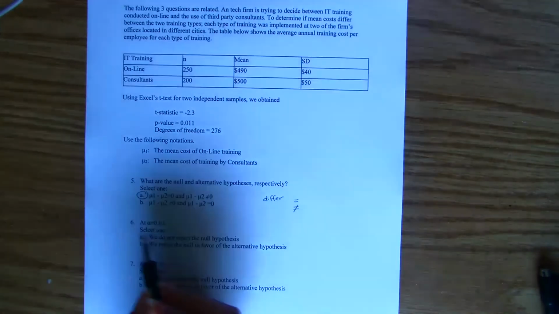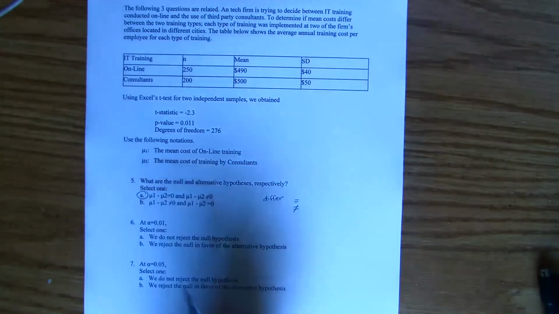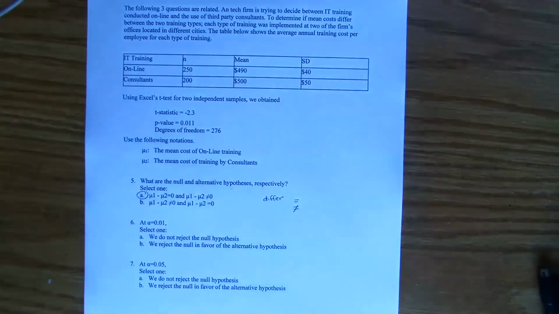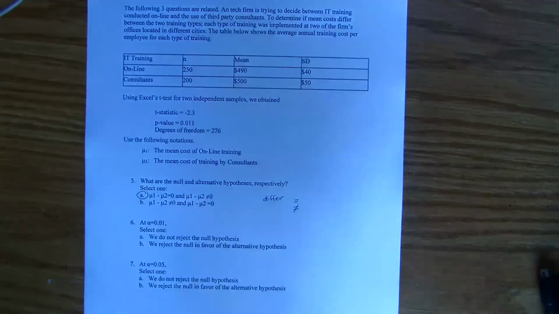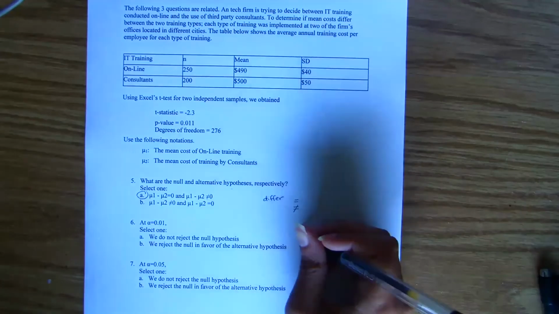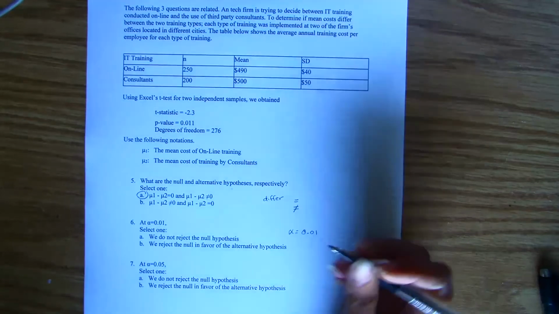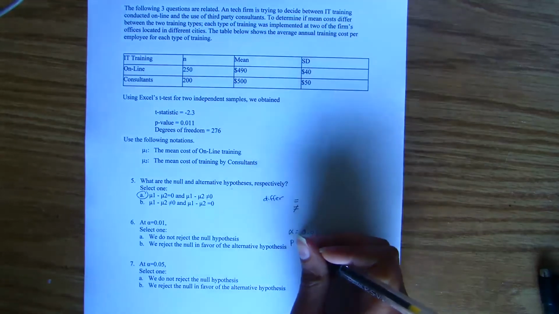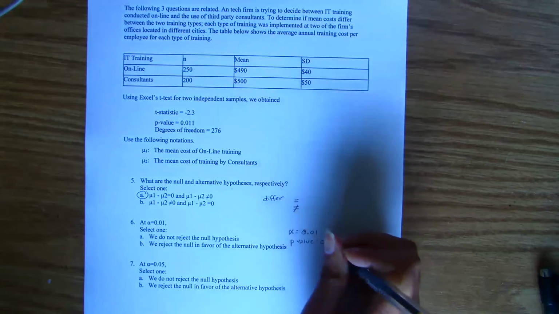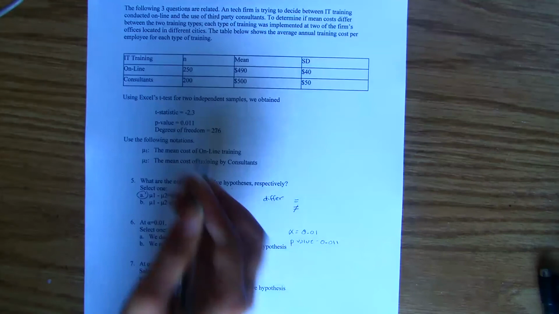So at alpha equals 0.01, do we reject or do not reject? So let's use the p-value to determine if we reject or do not reject. So our alpha is 0.01. What's our p-value? Our p-value is 0.011 right here.